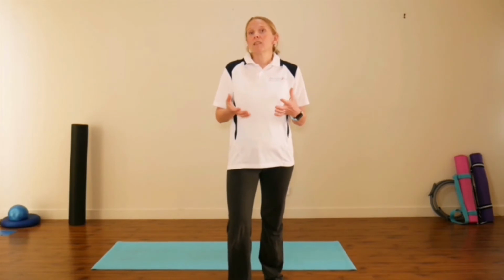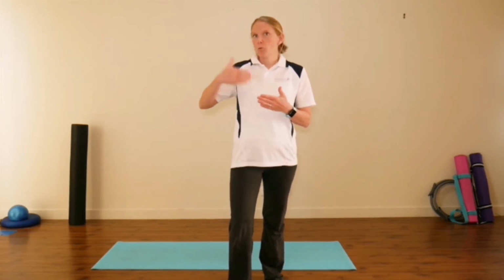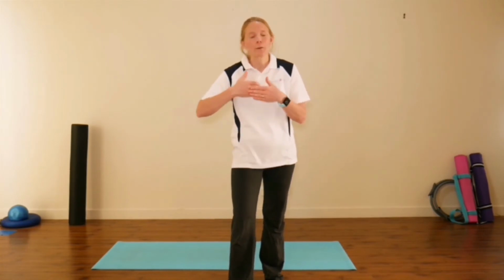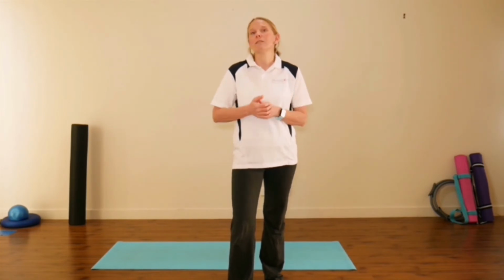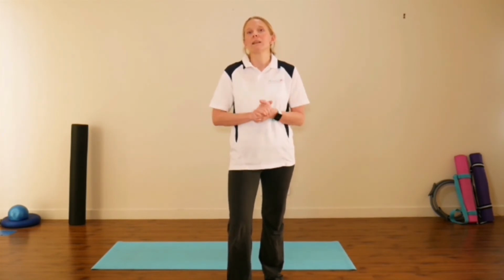If the tendon's irritated, which can happen if you go from the all or nothing routine, from doing nothing to doing loads, you can use an exercise just to get a little bit more blood flow to the area. So watch this clip just to get an idea of what to try.